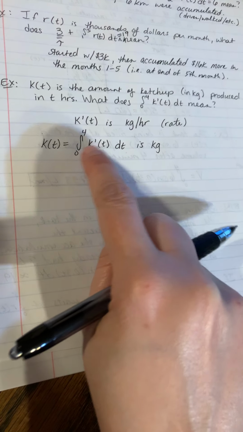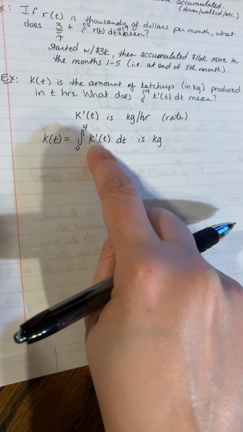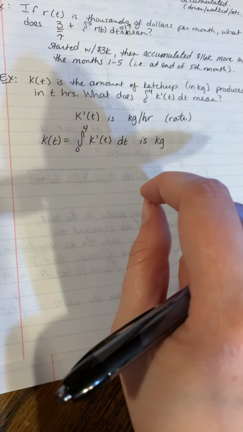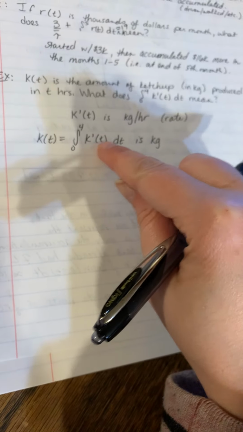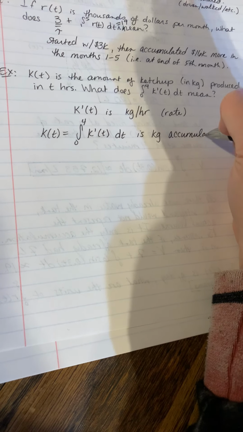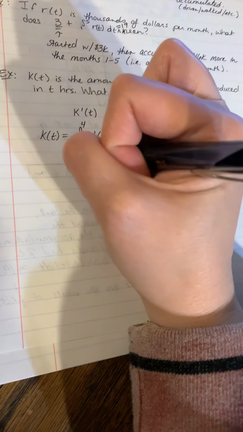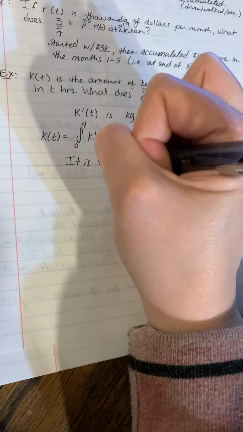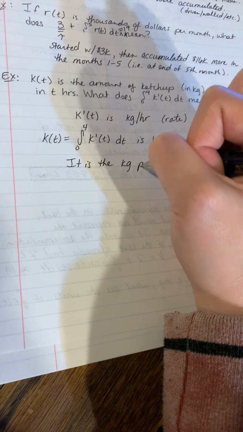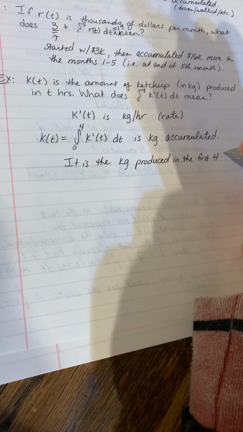Just like the fundamental theorem of calculus. So it's just back to k of t, but it's an accumulation. So it is kilograms accumulated. Okay, so I think we're ready to answer it. It is the kilograms produced in the first 4 hours.